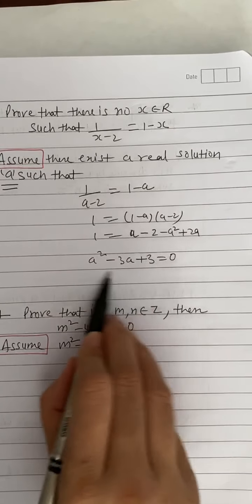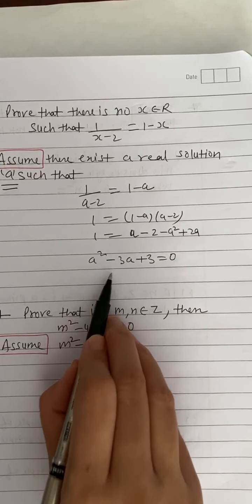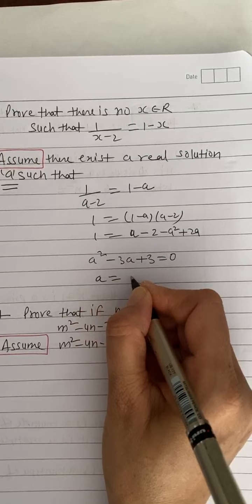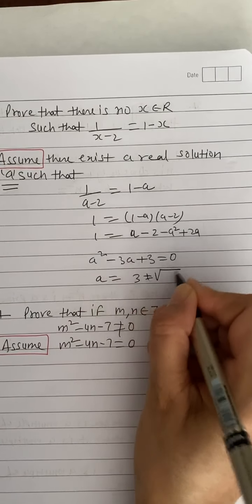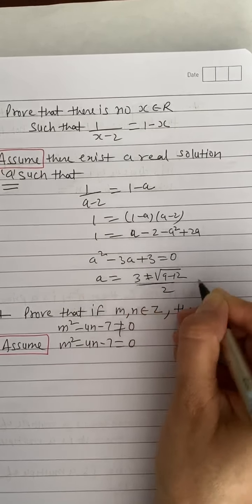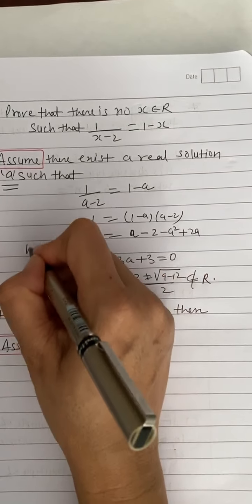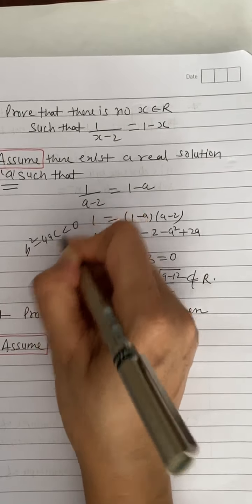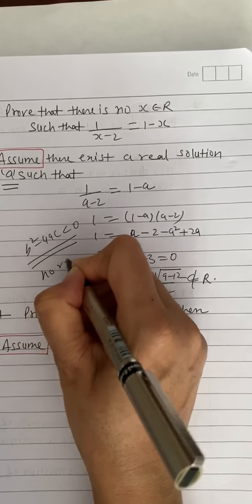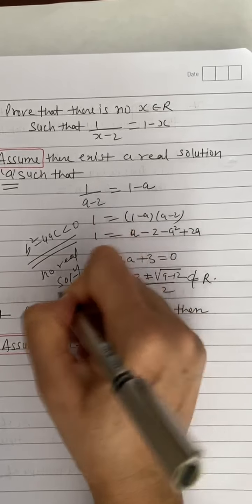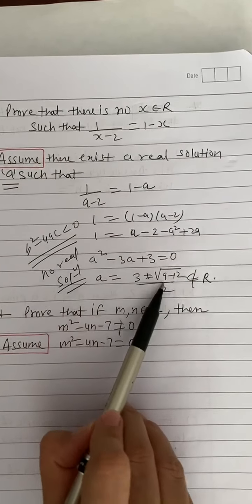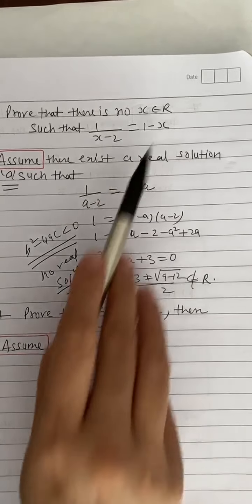Now you cannot factorize this, but using the discriminant rule you can find the solution. So you get 3 plus or minus the square root of (9 minus 12), divided by 2, which does not belong to R. Or you can also do b square minus 4ac, and if that's less than 0, there is no real solution to this one, which means A is not a real solution for this equation.